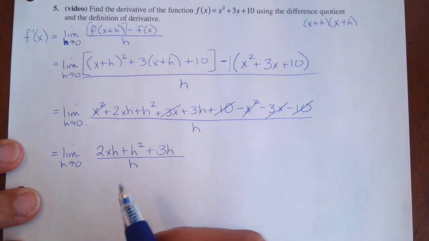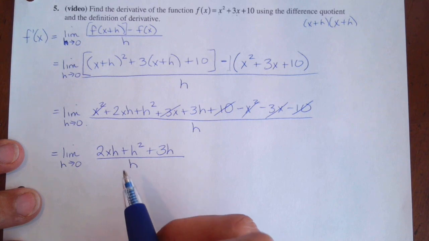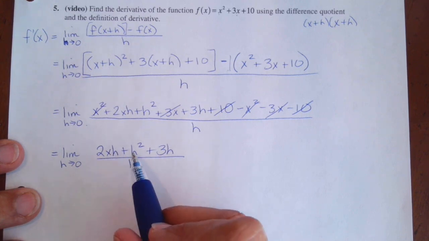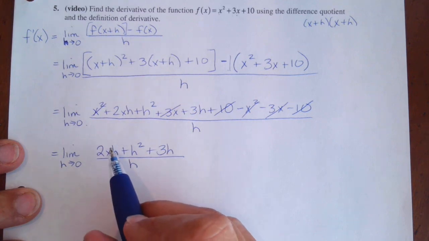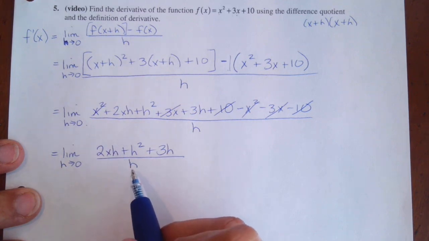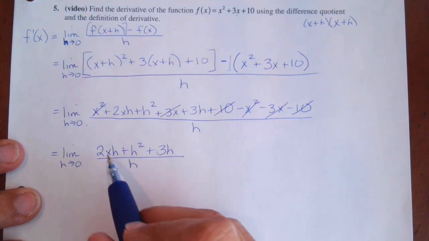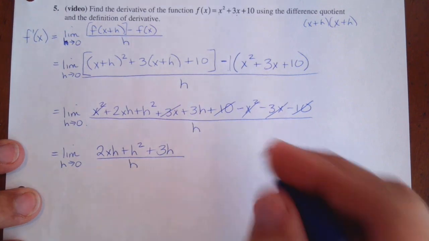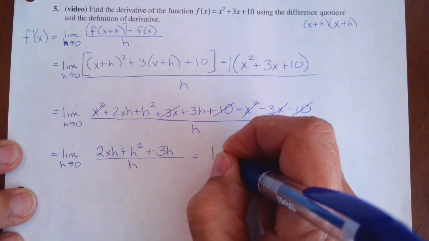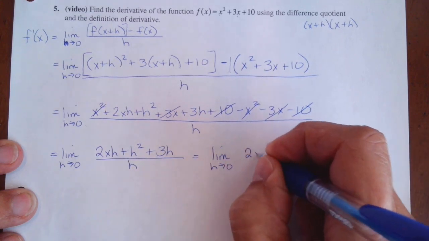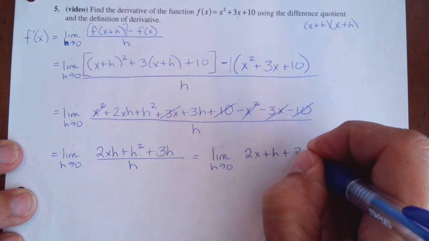All right, so now be very careful. When you divide by h, you have to divide each term by h. So you're going to take an h out of each of these, right? You can't just cancel that h. That is not how you divide. This is 2xh divided by h, h squared is divided by h, 3h is divided by h. So you must take one h out of each of those terms. Okay? So that's the limit as h goes to 0 of 2x plus h plus 3.